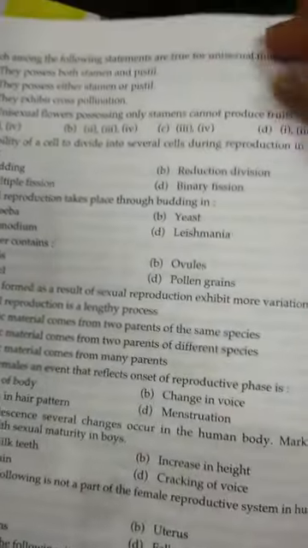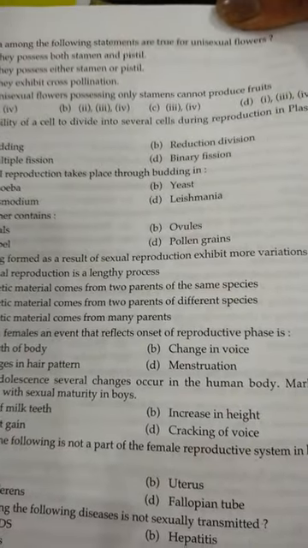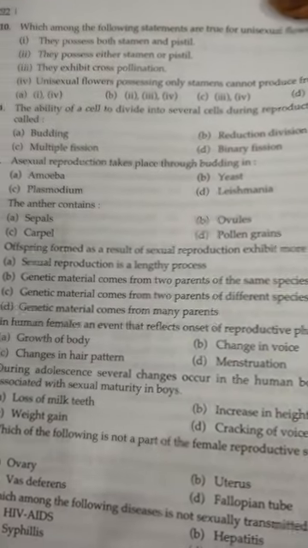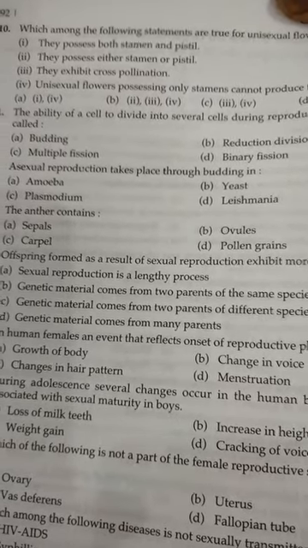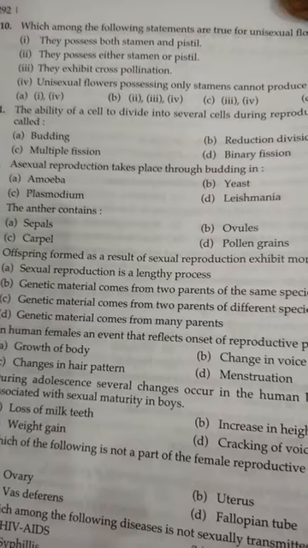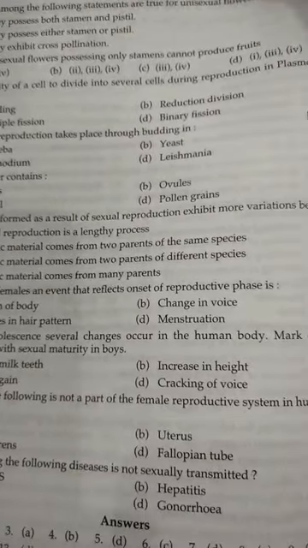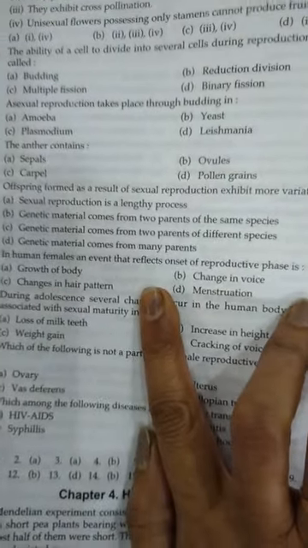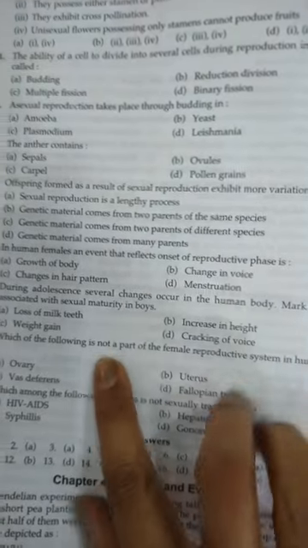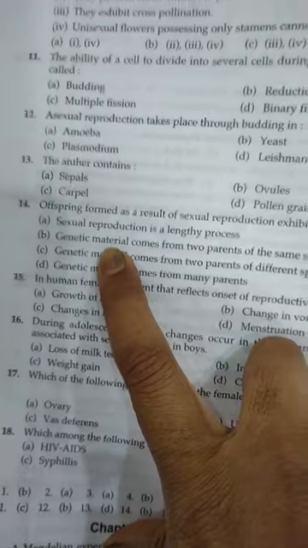For the tenth, which among the following statements are true for unisexual flowers? They possess both stamen and pistil, they possess either stamen or pistil, they exhibit cross pollination, or fourth, unisexual flowers possessing only stamens cannot produce fruits. Just check which one is correct, A, B, C, or D. Now let's come to the eleventh question.